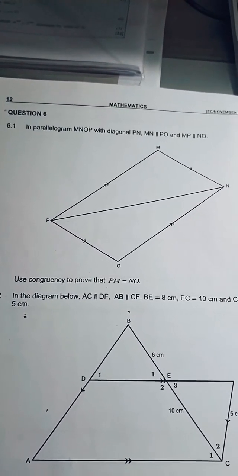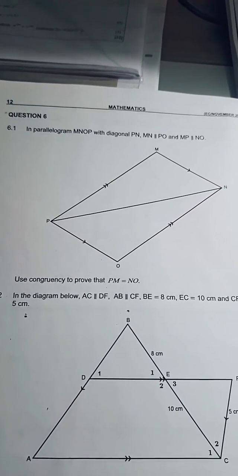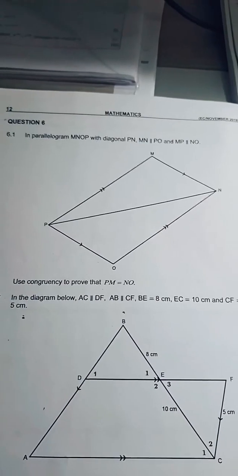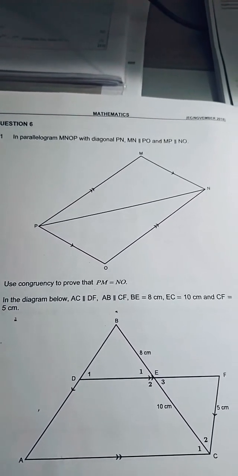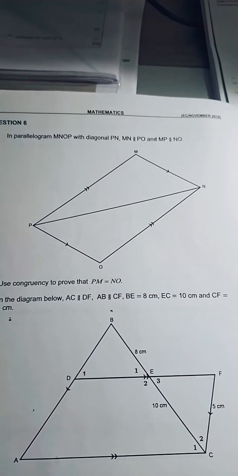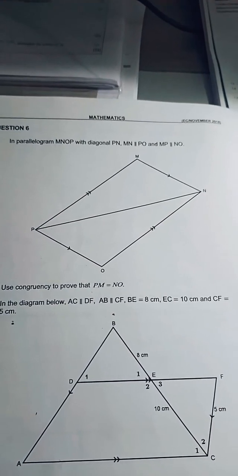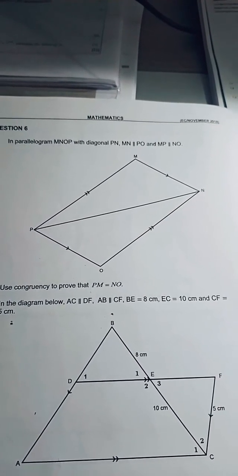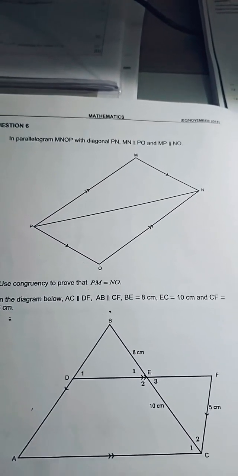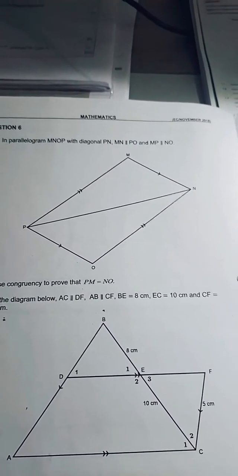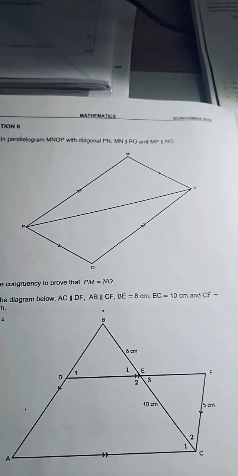NO. Okay. So, let's go. Let us use congruency. Okay, so hopefully you guys can see how we can utilize congruency to prove that. I hope you guys can see that very well.